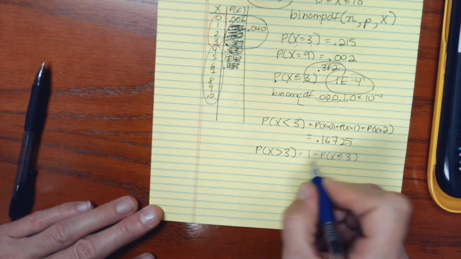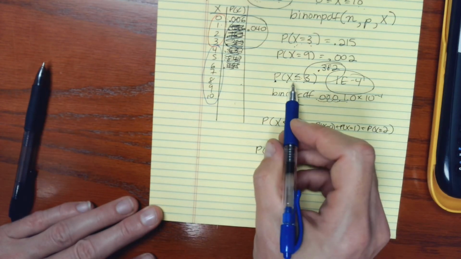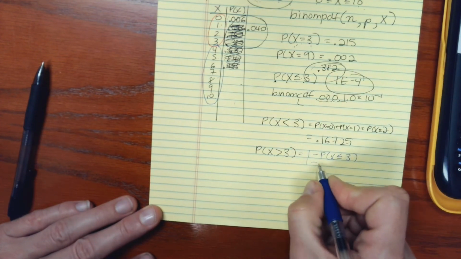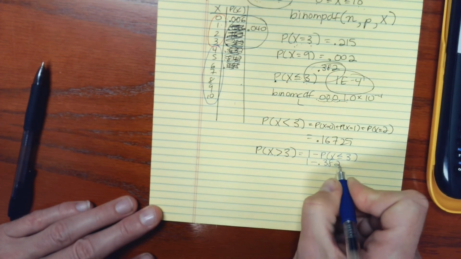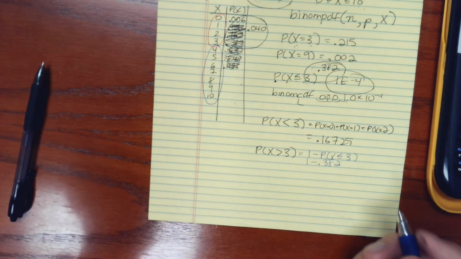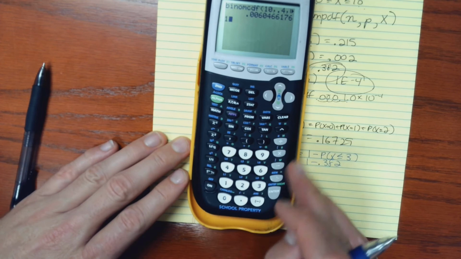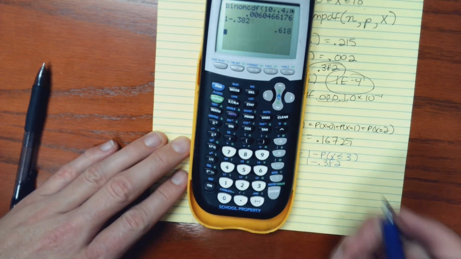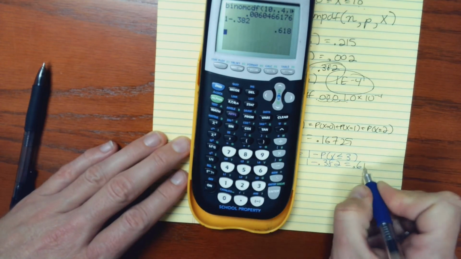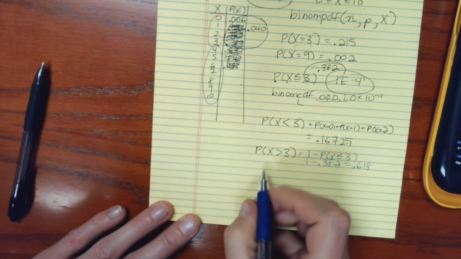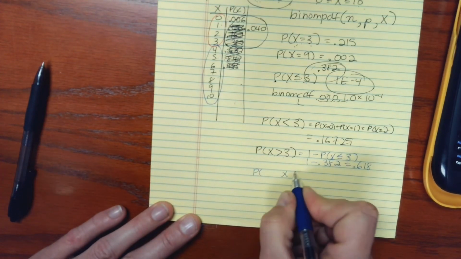And so that's the value that we found right here. Less than or equal to 3 is 0.382, so 1 minus 0.382. 1 minus 0.382, that's 0.618. Let's see. Another option would be, what if you wanted to know the probability that x was in between two values, inclusive? So between maybe 2 and 8.